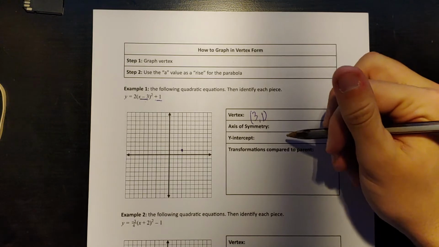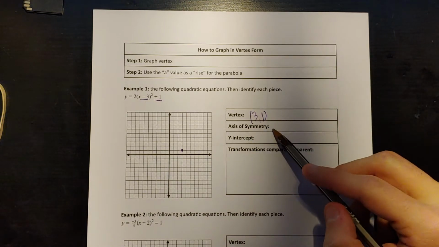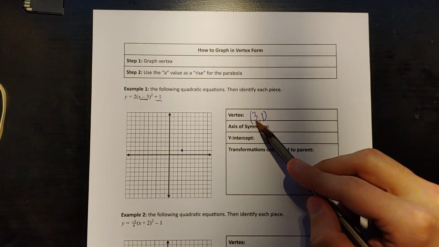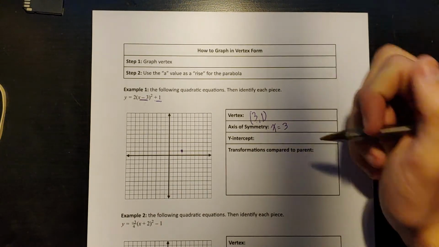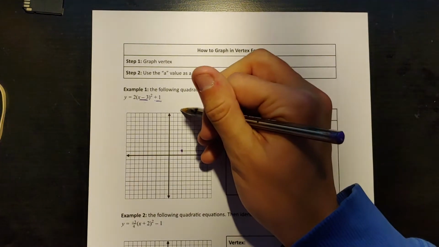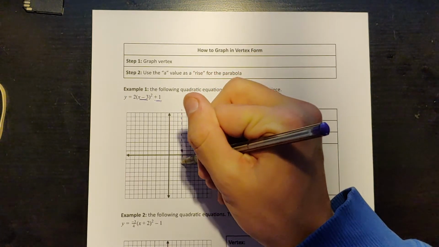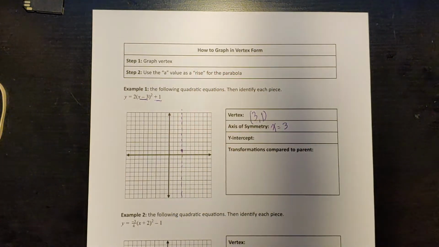Your axis of symmetry, like we said, is the x-coordinate of your vertex. So we're going to say that x equals 3. And on the graph, the way we represent this is with a dotted line straight up and down.